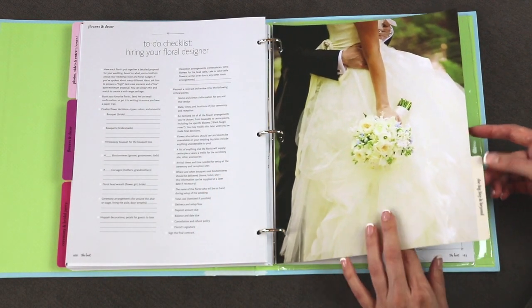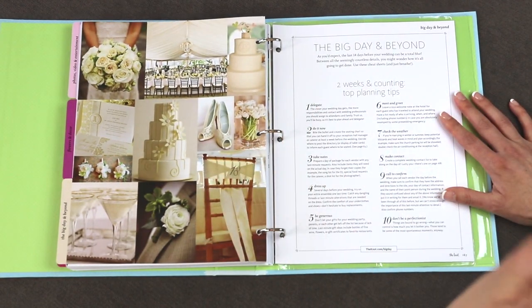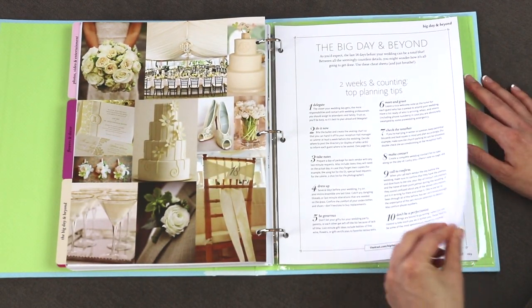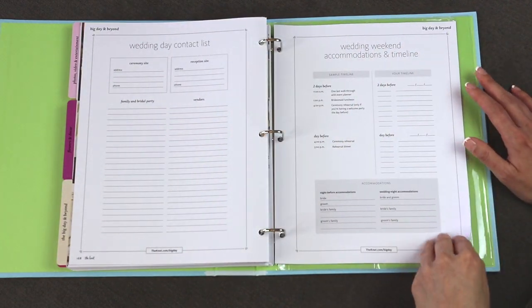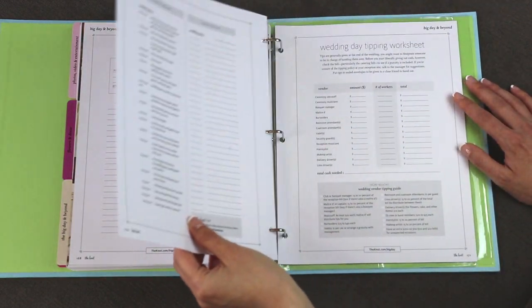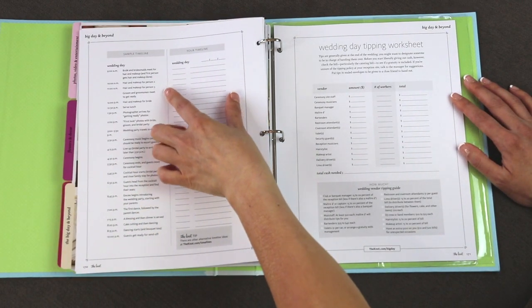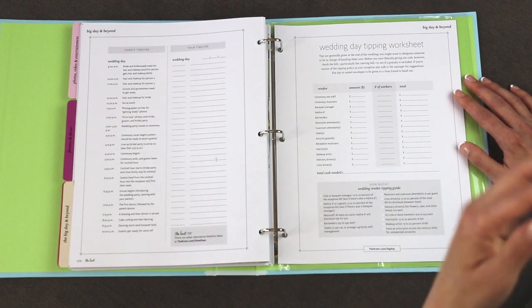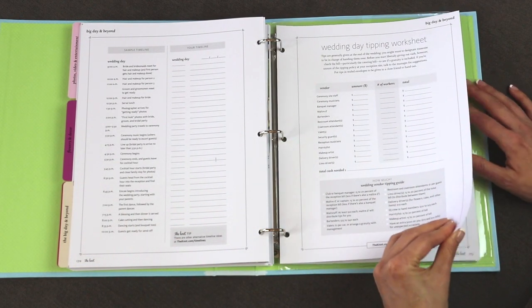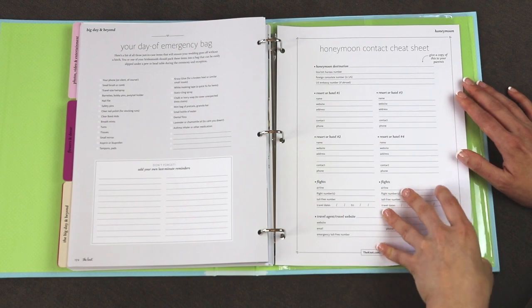And then of course the big day and beyond. This is the very last section. We have a top 10 list over here, and followed by a contact list and a wedding weekend accommodations and timeline. And so they have a nice organized list on how the day should run for you, and who to tip, as well as an emergency bag.